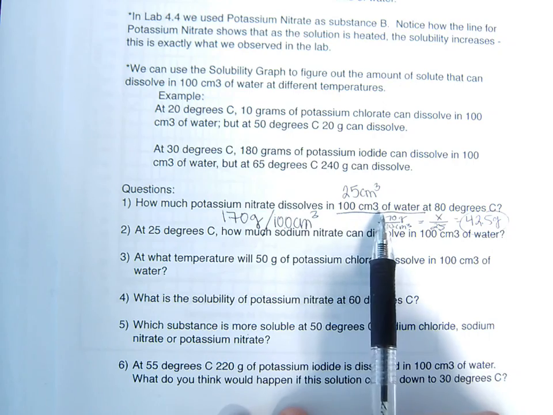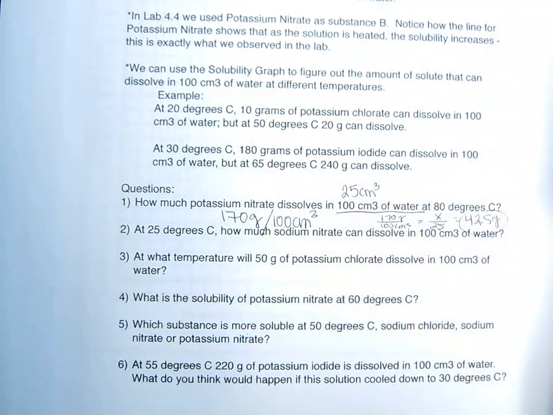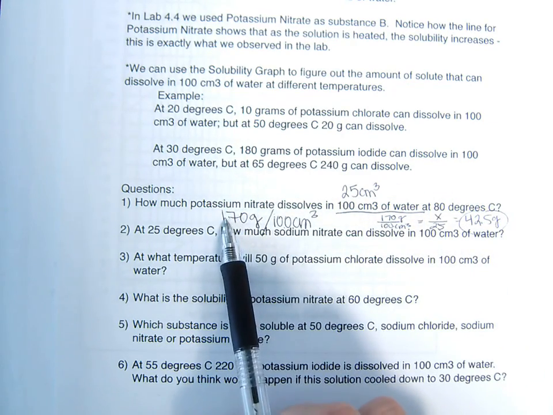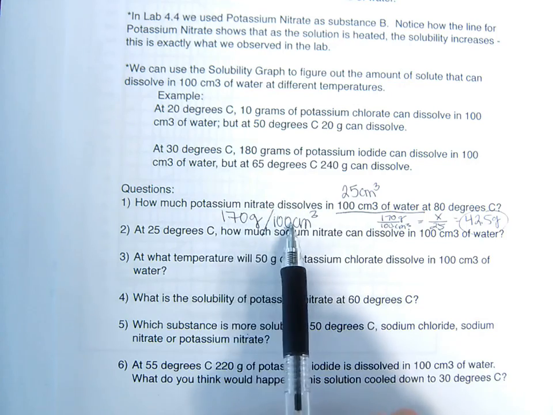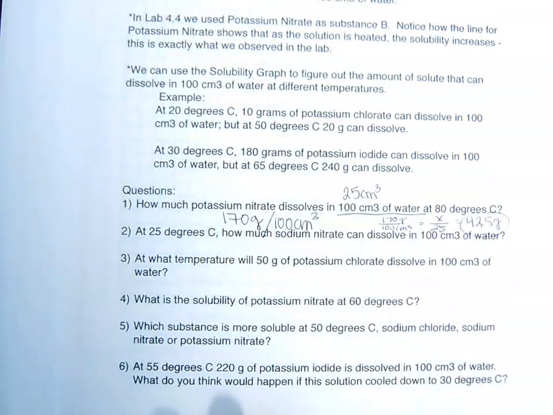So again, if you see a volume of water other than 100, the first thing you have to do is still find that temperature and that substance and figure out its solubility in 100. Then you would convert it to 25 by doing a proportion.